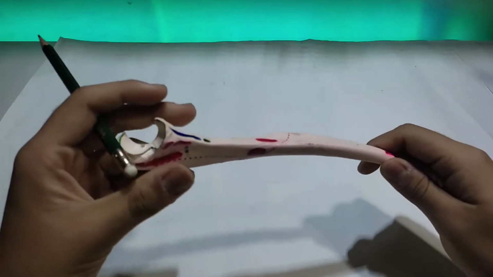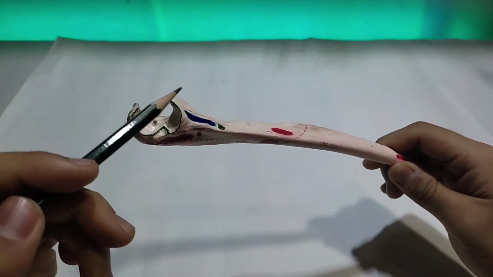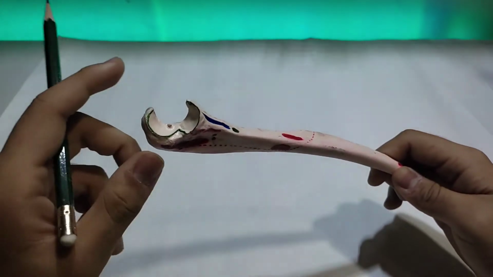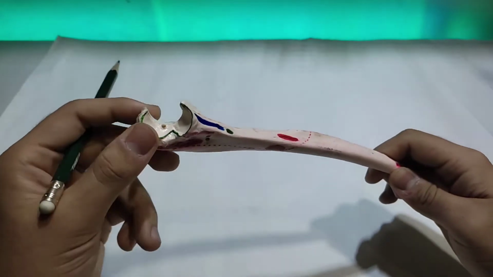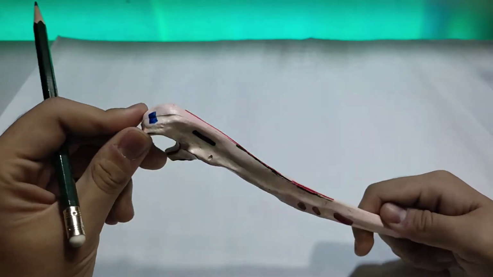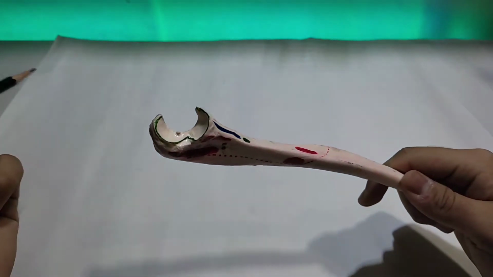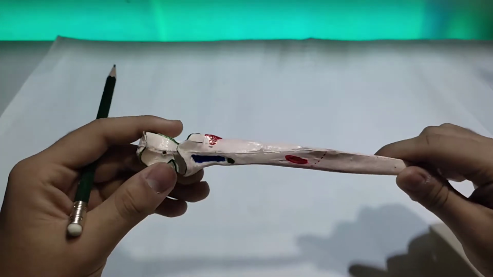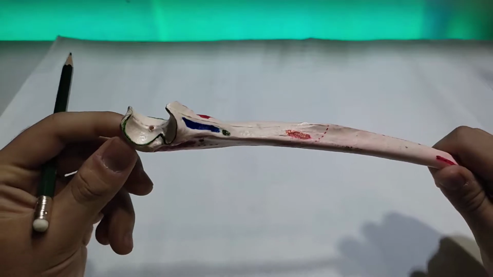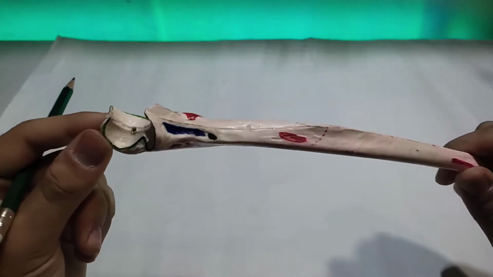The ulna on the proximal aspect presents the trochlear notch. This hook-like projection is known as the trochlear notch. The trochlear notch consists of two parts. This is the olecranon process, and this is the coronoid process. The olecranon process articulates with the olecranon fossa of the humerus when the elbow is fully extended. However, the coronoid process comes into contact with the coronoid fossa of the distal end of the humerus when the elbow is fully flexed.